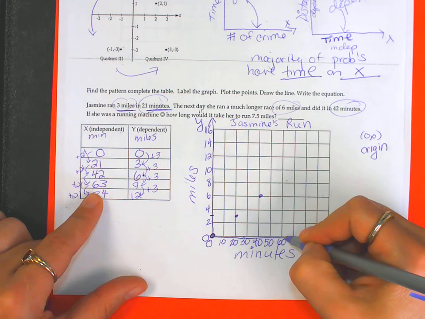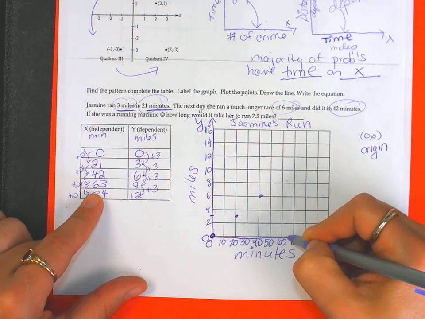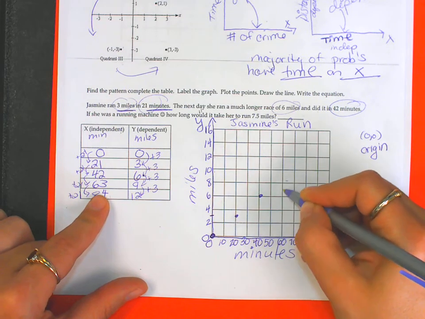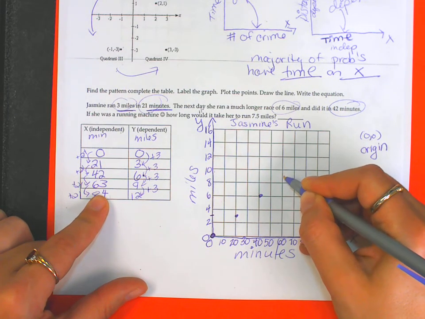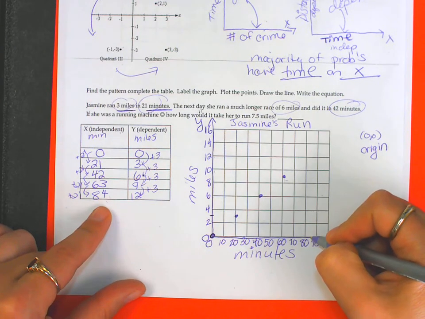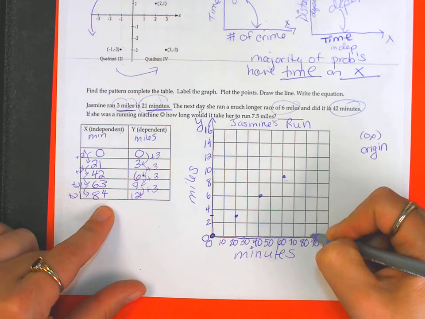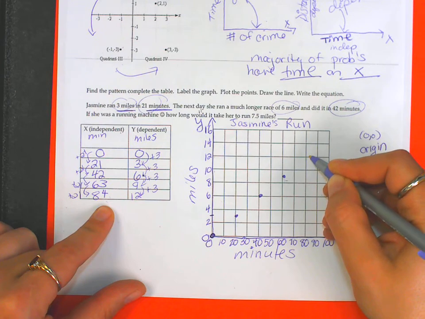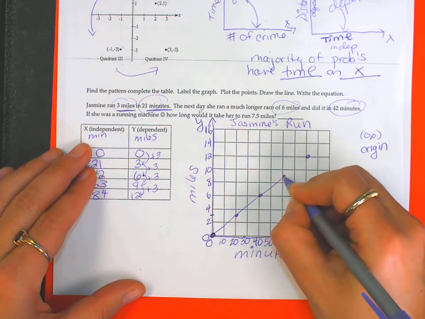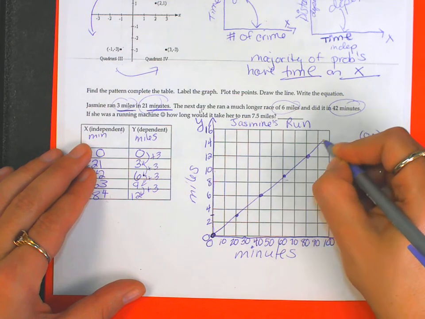63 is a little further from 60, almost halfway, almost half of a half. We're going to go to 9, which remember is halfway between the 8 and the 10. 84 is almost halfway between 80 and 90, and then directly on the line for 12. Should this continue, if she was a running machine, it would point forever.